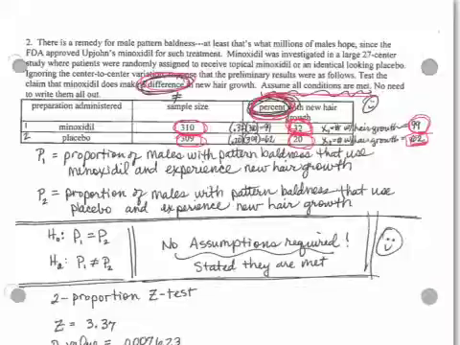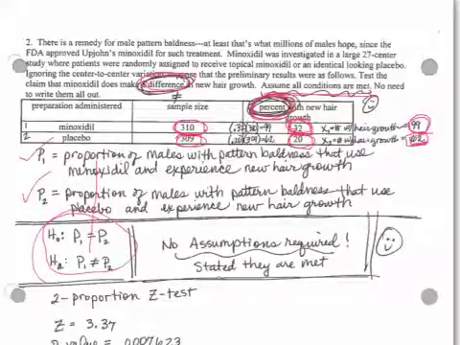So our two groups: one being the proportion of males with pattern baldness that use minoxidil and they experience new hair growth, and the second one, proportion of males with pattern baldness that use the placebo and experience new hair growth. Now the assumptions are already stated, so that's nice. And then we've got our hypothesis statements. Of course, the first one being equal to, and then the second one not equal to.